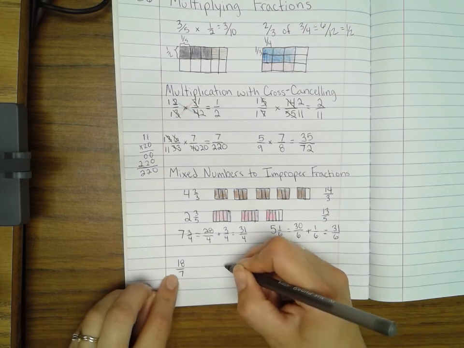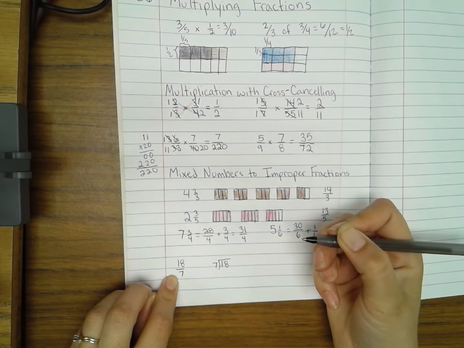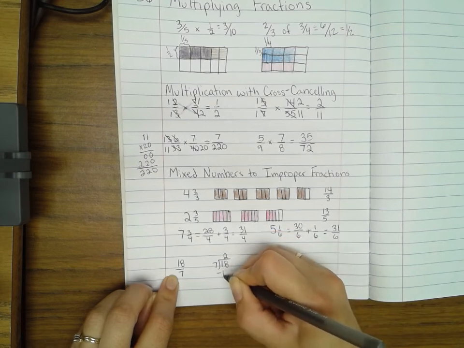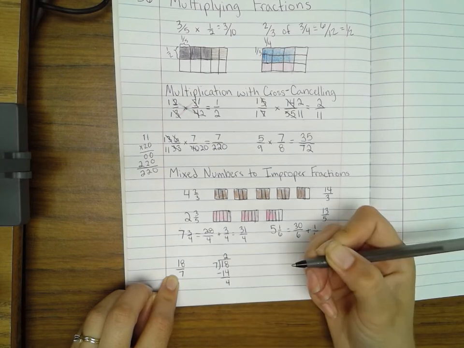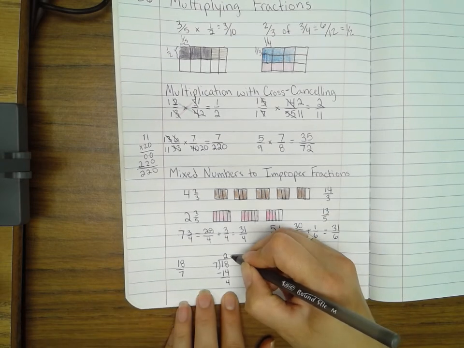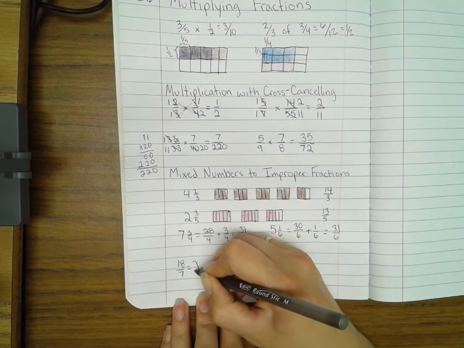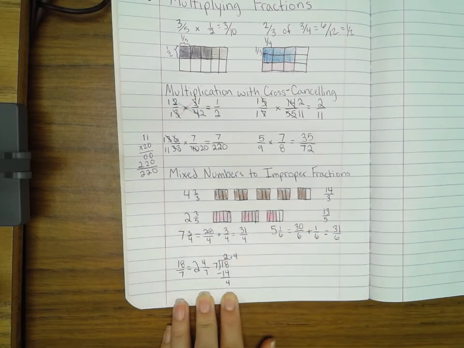Okay, this is just a division problem. So 18 divided by 7. How many times will 7 go into 18? 2 whole times. So if I subtract those 14 pieces, I'm left with 4 remaining. So remainder 4. So this would be 2 whole units and 4/7 left over.